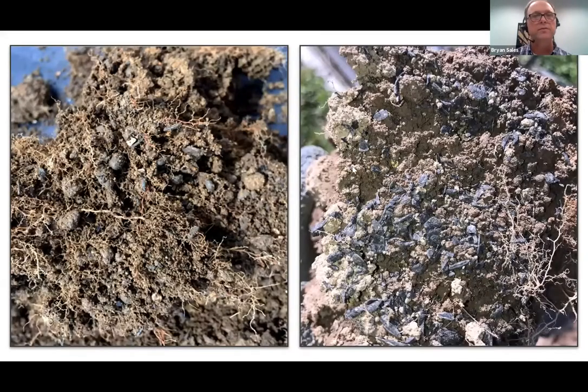Now, if you remember the picture that we found in the sandy soil, you see that aggregation. This is a picture of a silty loam soil from the field, and you can see the biochar in here, and you can still see the roots growing through it, but you do not see the same aggregation effect that we saw. And that is pretty much in line with some other people who've reported similar effects.